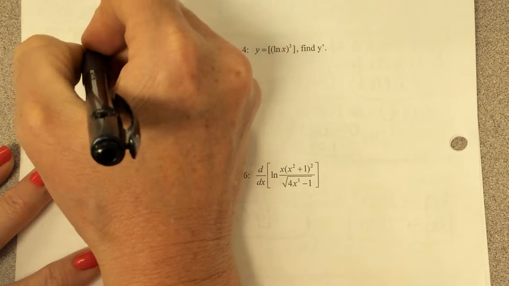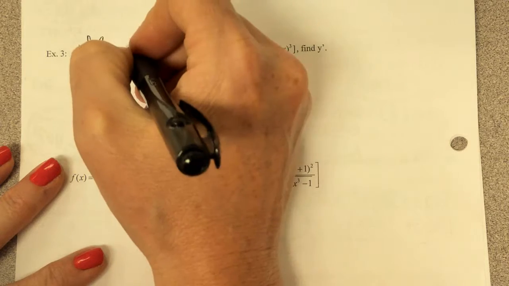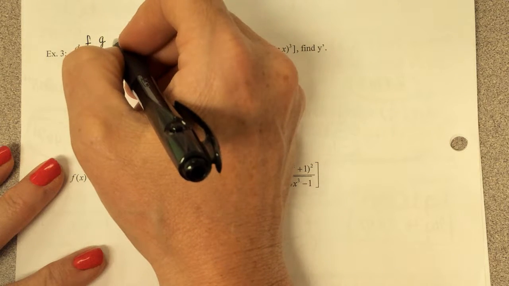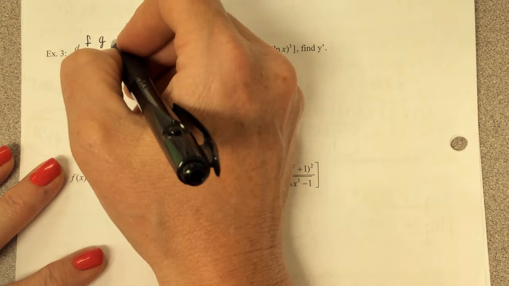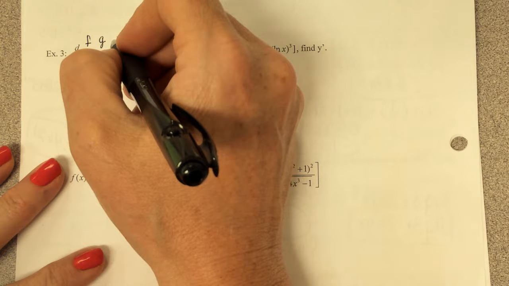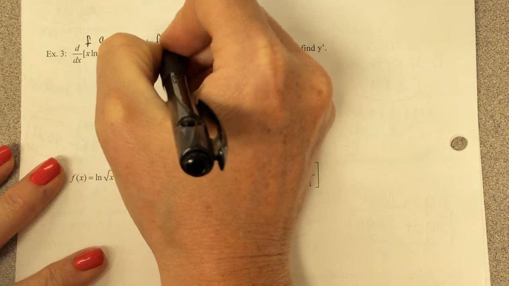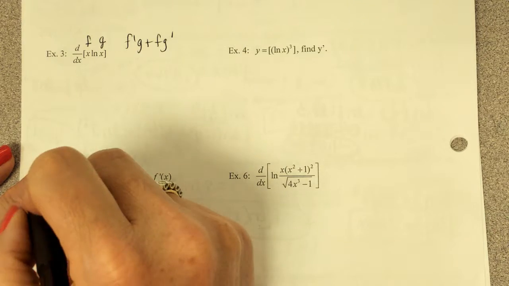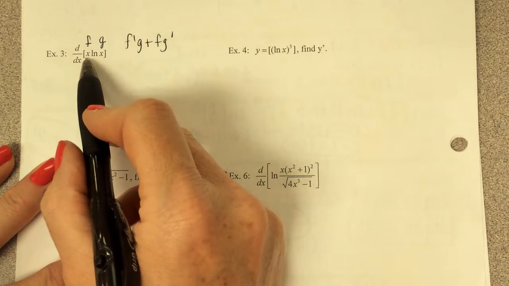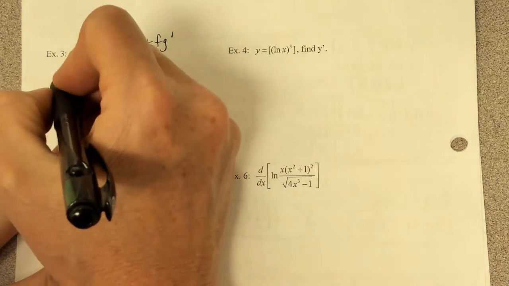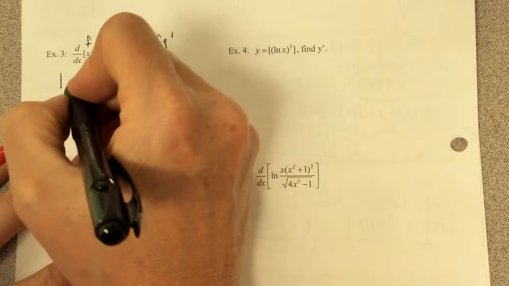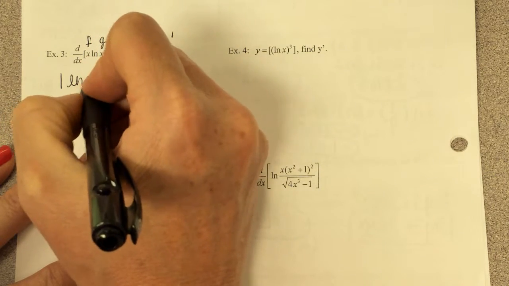So this is going to be f, this is going to be g. You may remember the product rule? It's been a while since we've used it. Very good. That's our product rule. So here's my f is x. So f prime is just 1. G is just natural log of x.